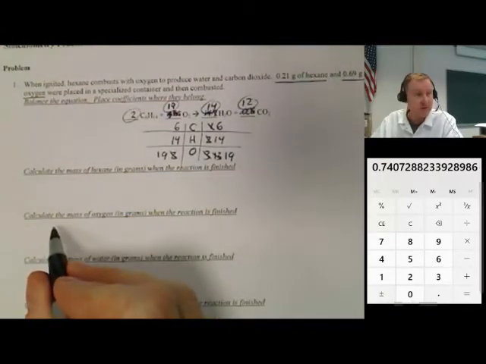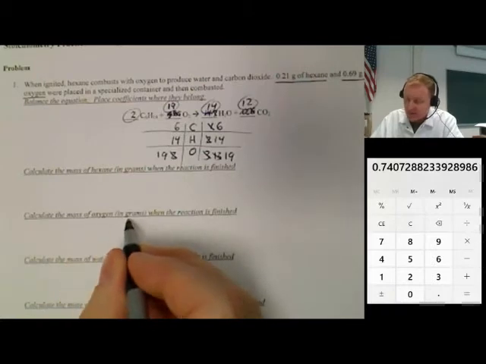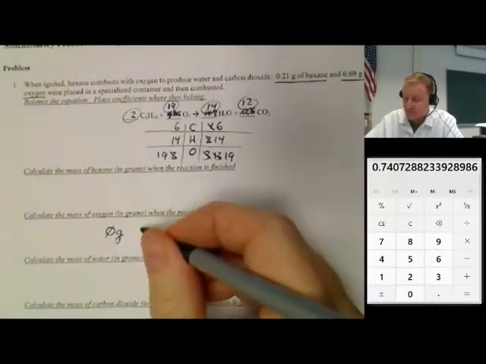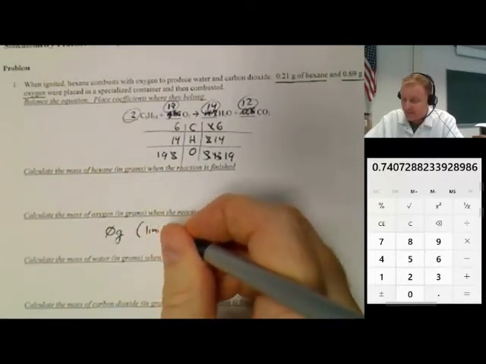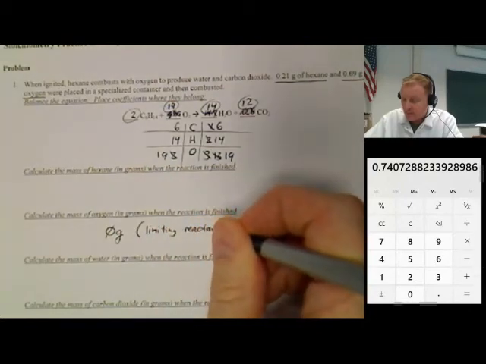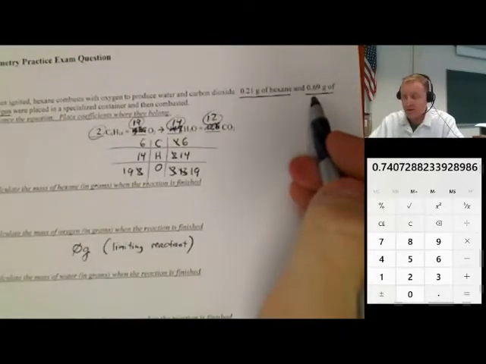So because I know oxygen is going to run out first, this second question here is, what is the mass of oxygen in grams when this is over? And that will be 0 grams. This is my limiting reactant. So I will have some hexane left over. That will be in excess. How much hexane is left over? Well, it's determined on how much, when the oxygen runs out, how much hexane will it burn.